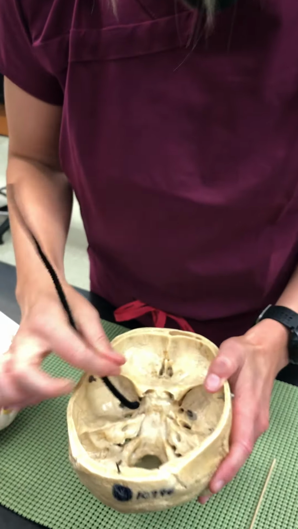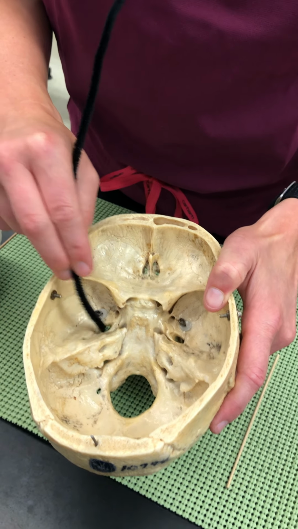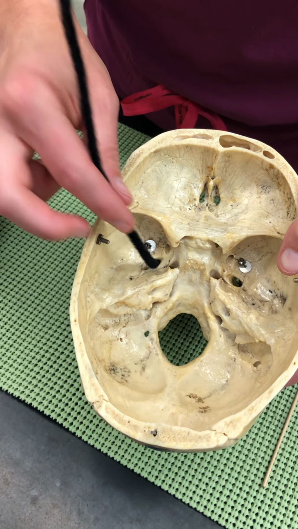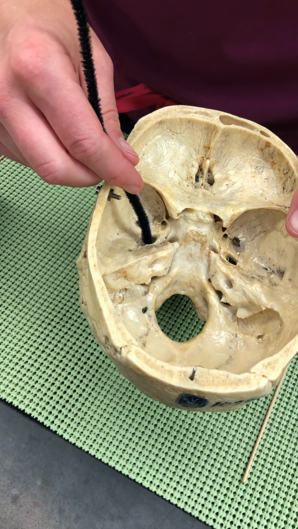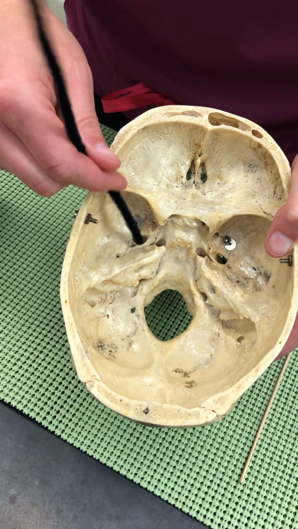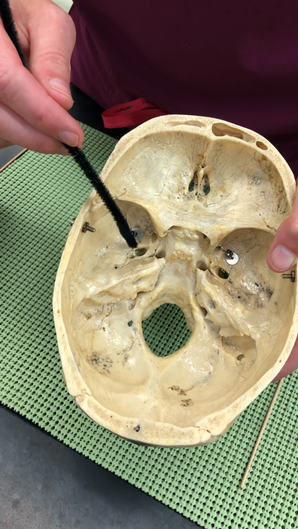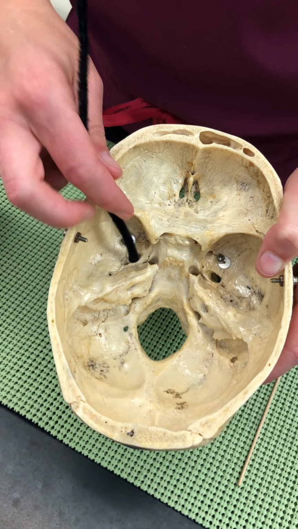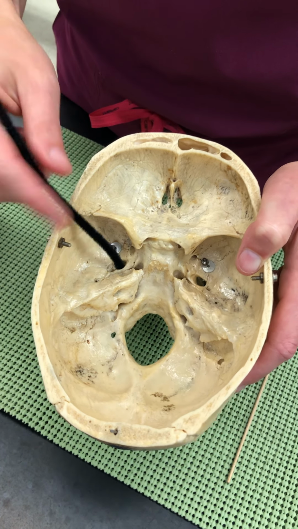And then as we move back, we have foramen ovale. That is going to house V3, which is the mandibular branch, providing sensory sensation to the lower portion of the jaw.